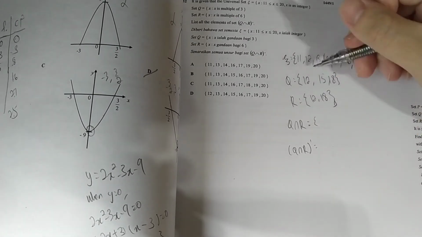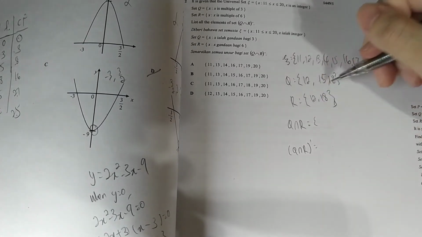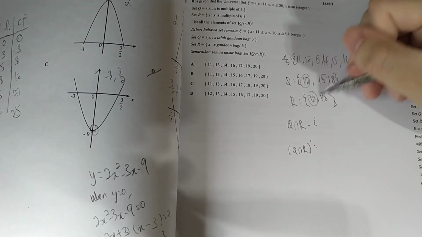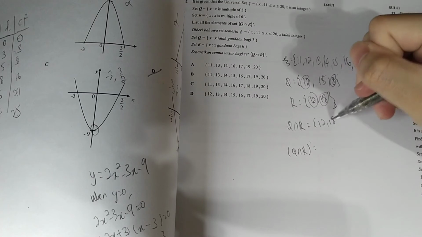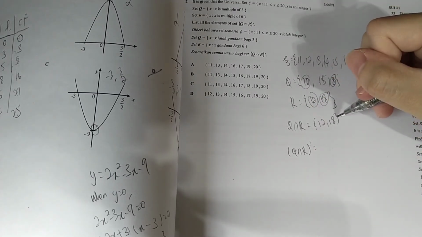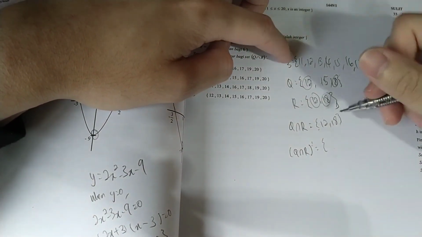Okay, what's Q intersect R? Q intersect R means intersect. Intersect means you find out the common elements, the same ones. So 12 and 18. That is the Q intersect R. But since I want complement, means everything except 12 and 18. So everything except 12 and 18 will be what? So take all the universal set except 12 and 18.